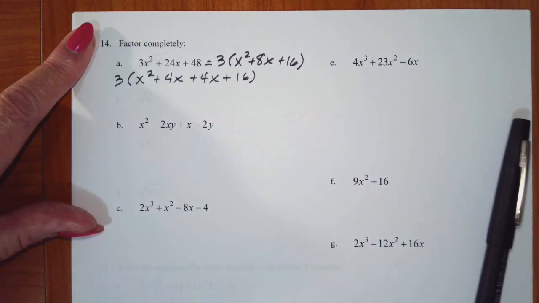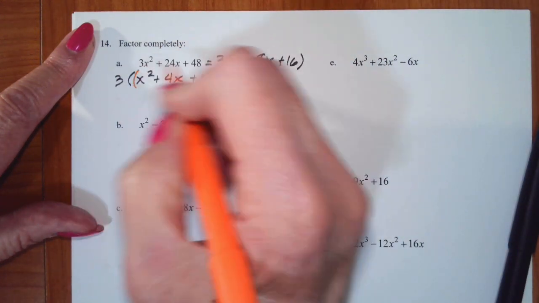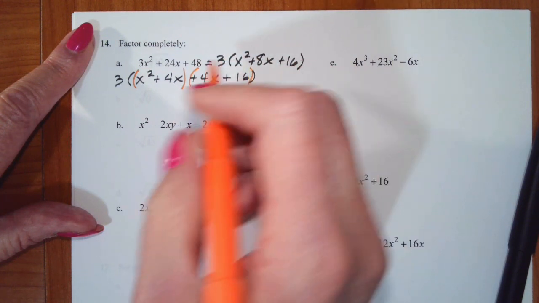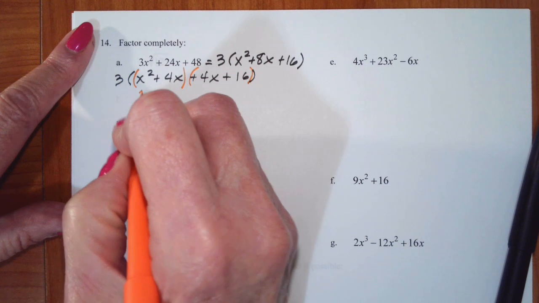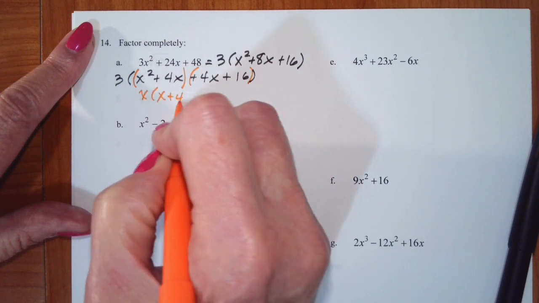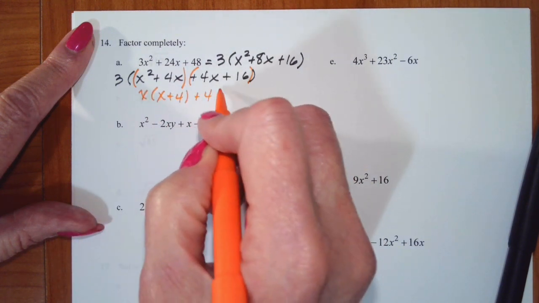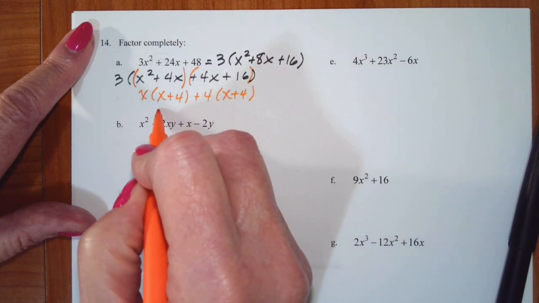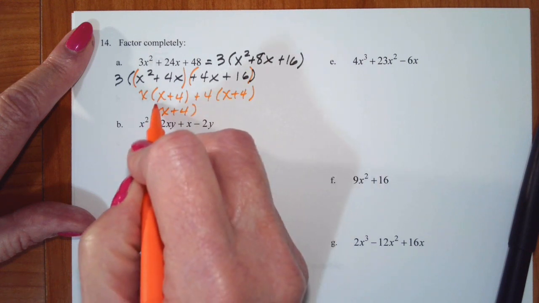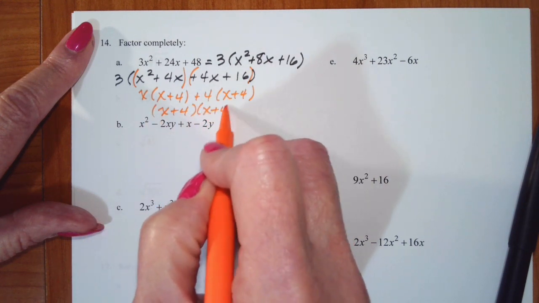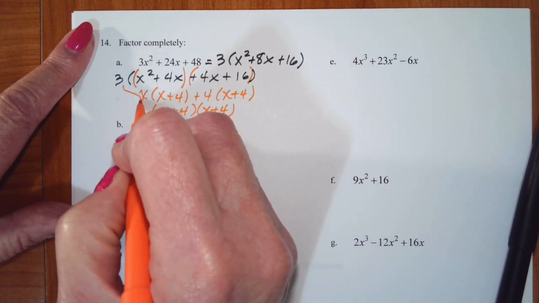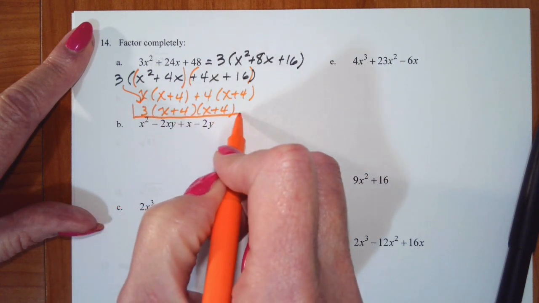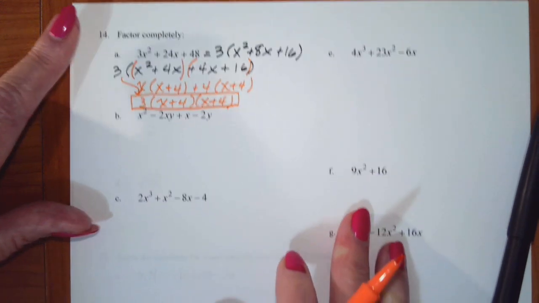So if I group these now, this becomes x times x plus 4 times x plus 4, which becomes x plus 4 times x plus 4, and I remember to bring down my GCF as part of my answer. And there you go.